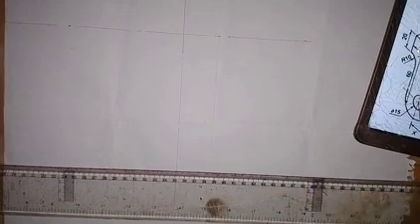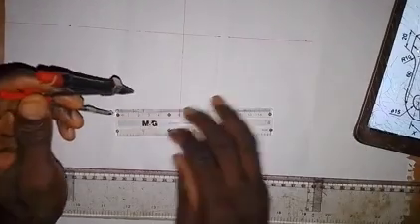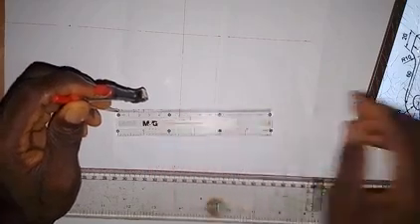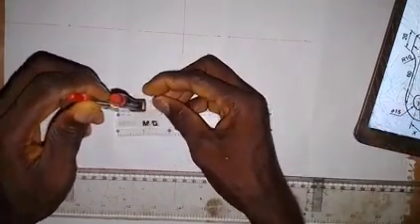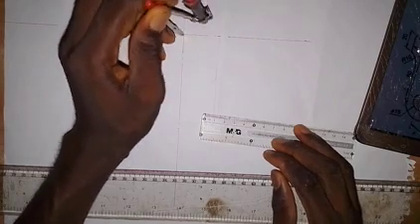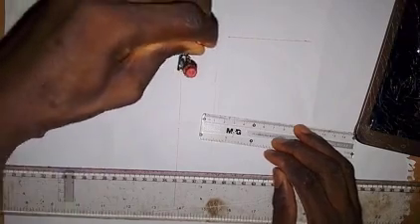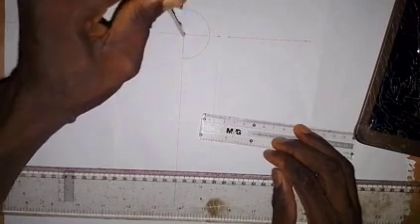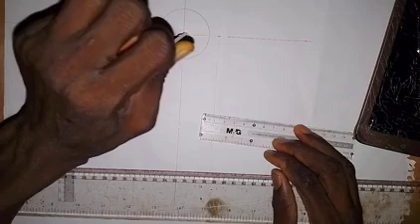So let's see how that goes. The first thing that I'm going to do, as I said, is draw the circles. The diameter of the big circle is 50, so the radius is 25. I take a measurement of 25 millimeters, putting the pinpoint here, and I draw a circle like this.